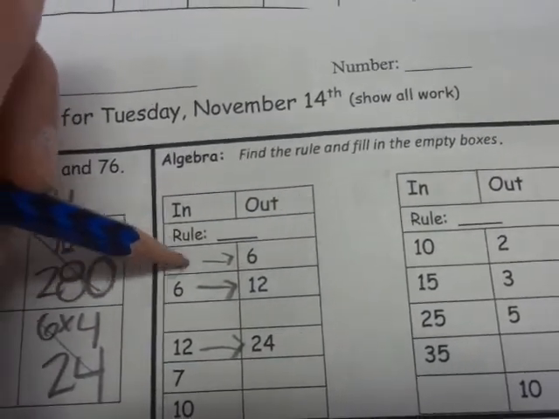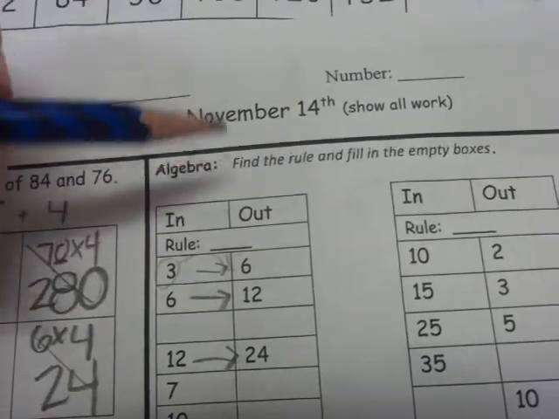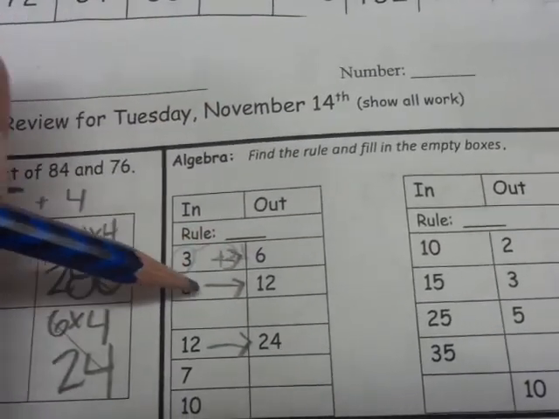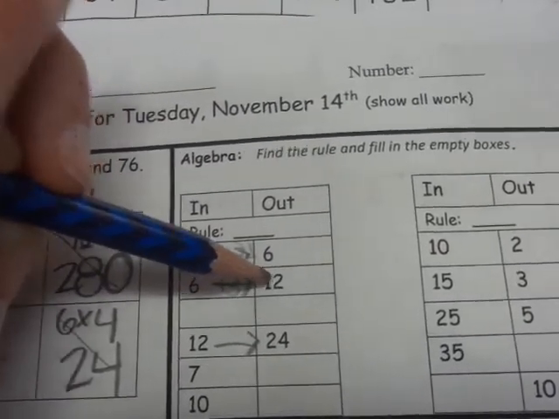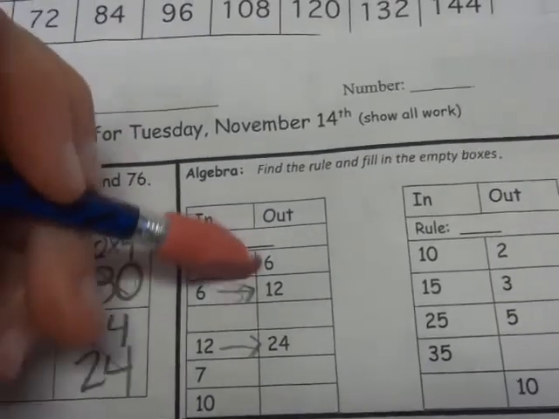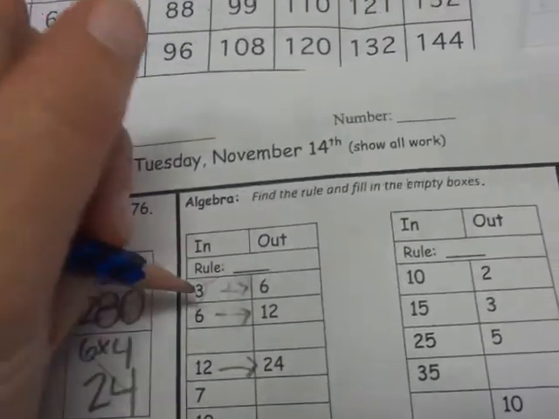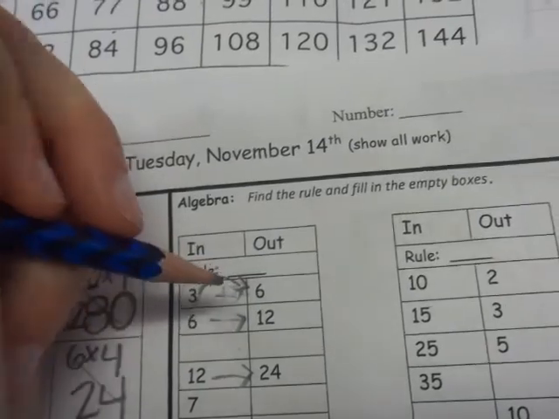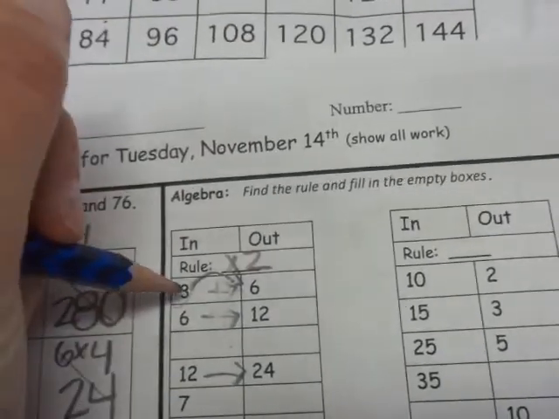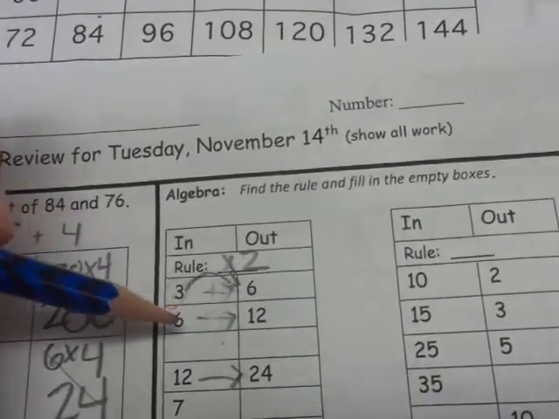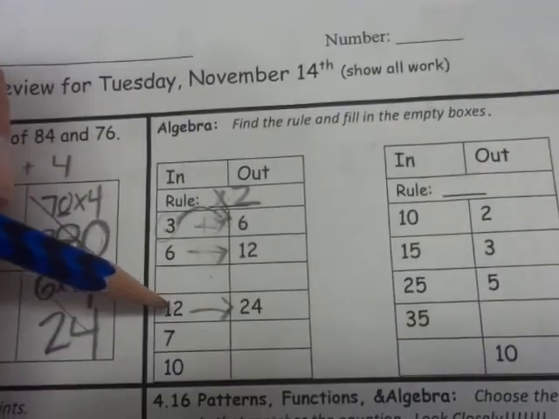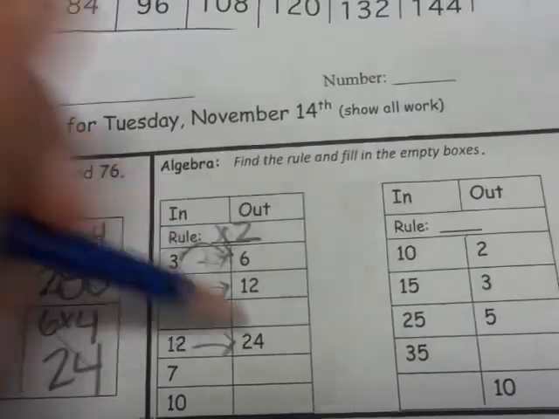Is there anything I can do to 3 to get to 6? Well, I could add 3. 6 plus 3 is 9, not 12. So add 3 doesn't work. So there's something else I can do to 3 to get to 6. I can multiply by 2. 3 times 2 is 6. 6 times 2 is 12. 12 times 2 is 24.